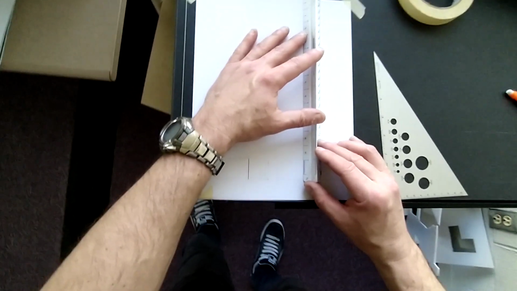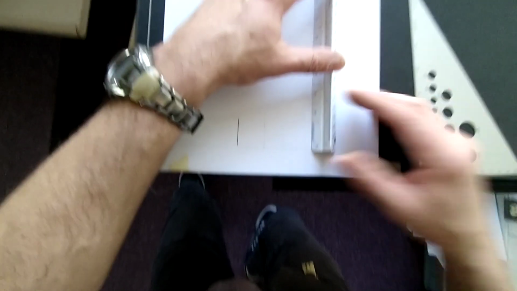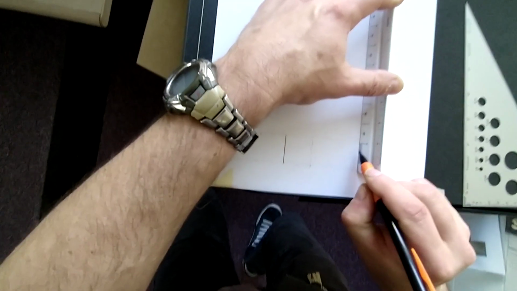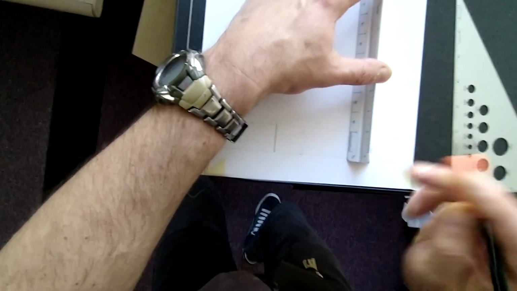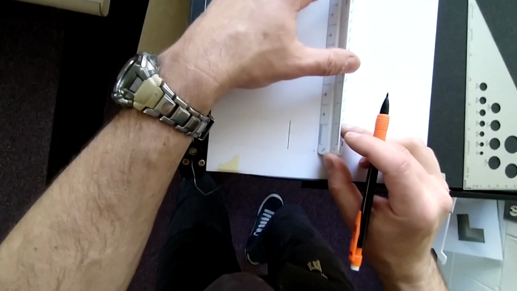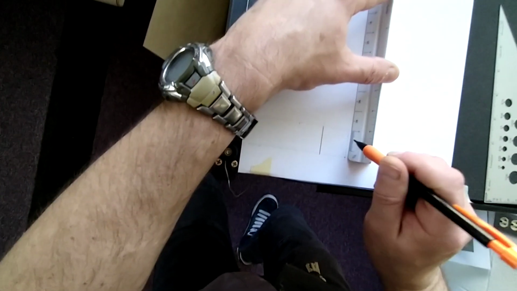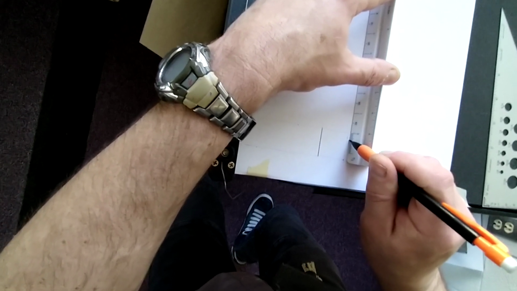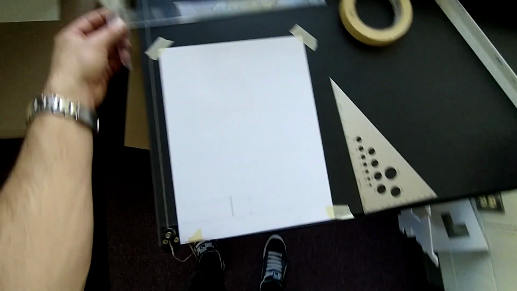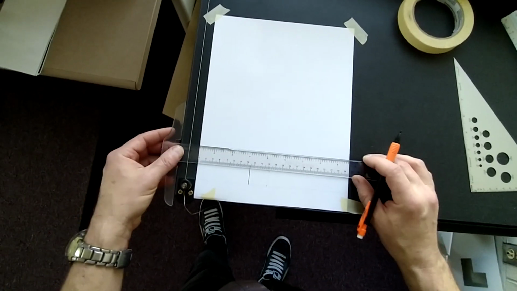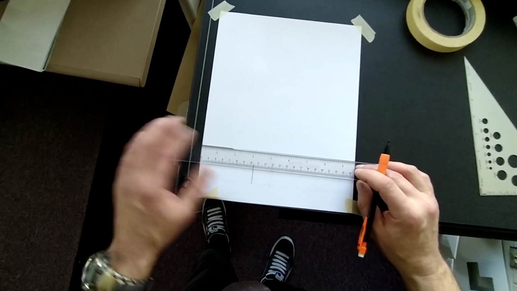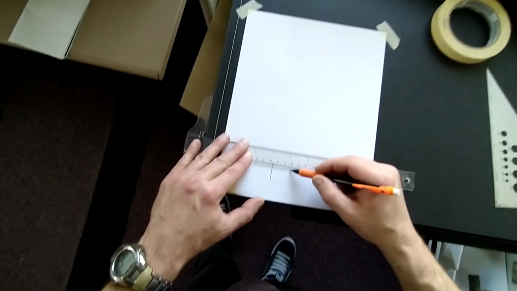So I'm going to make 2 marks here. Set this to the 0 and make a mark at the 4, and then shift over maybe to here. Set it to 0, make a mark at the 4. Okay, fair enough. Then I'm going to get my little T-square here, which works rather well for on-the-fly drawings as such. Mark it to here and draw a parallel line.